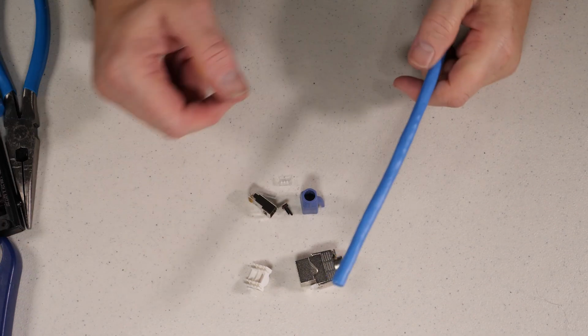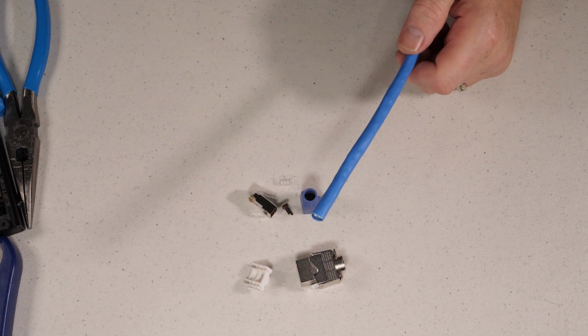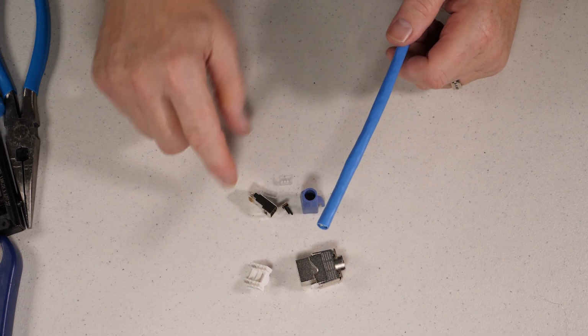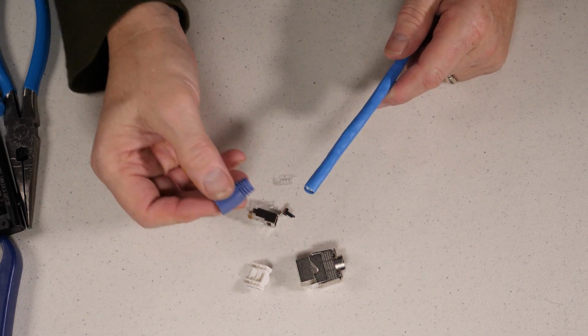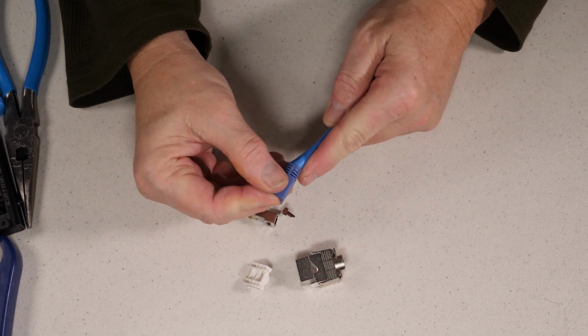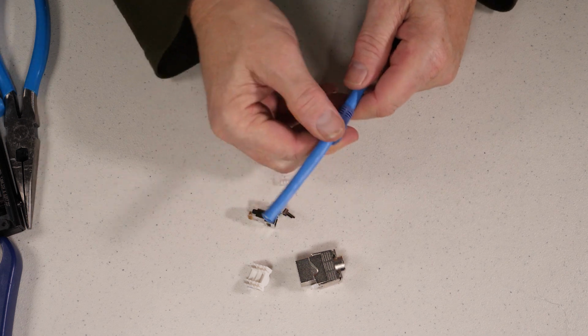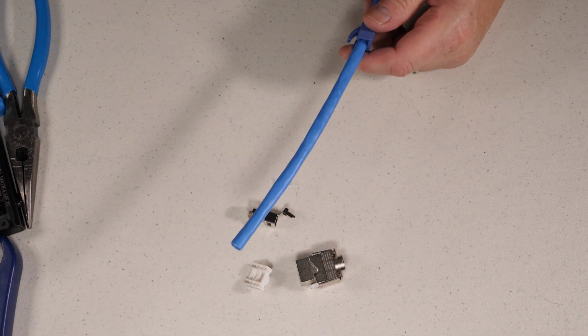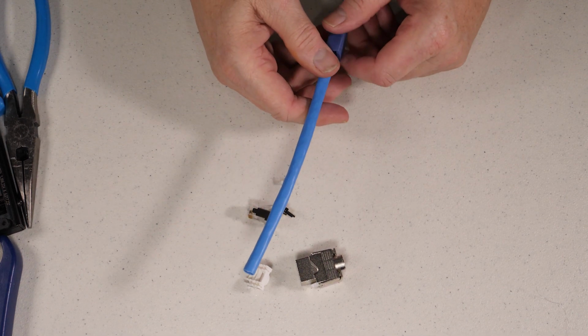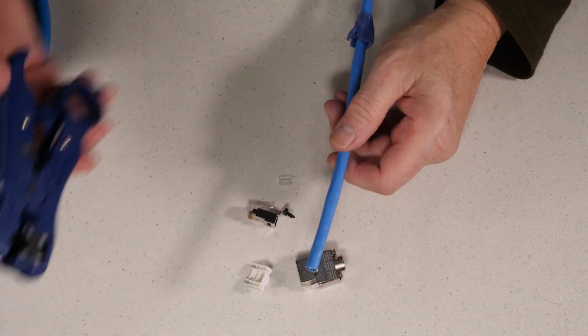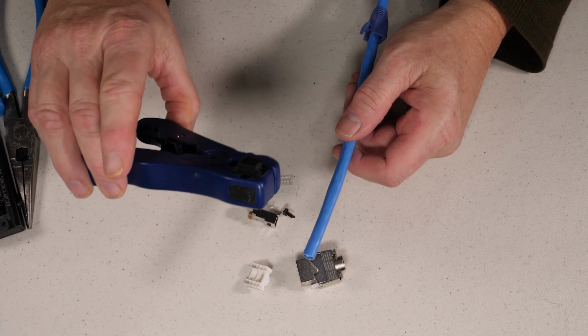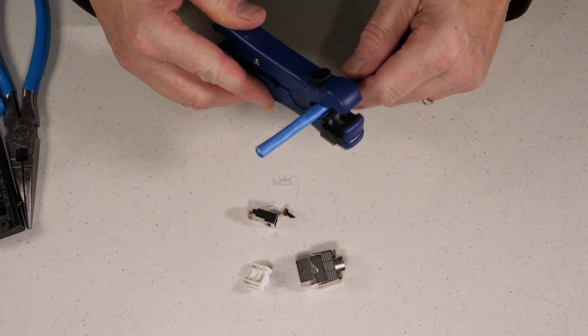Okay, so let's get started on how to terminate this with the RJ45 connector. The very first thing you're going to want to do, for obvious reasons, is pre-insert the boot, just because it's a lot easier to do it at this time. Once the boot's pre-inserted, our next step is to strip the cable. So we use one of these jacket strippers.